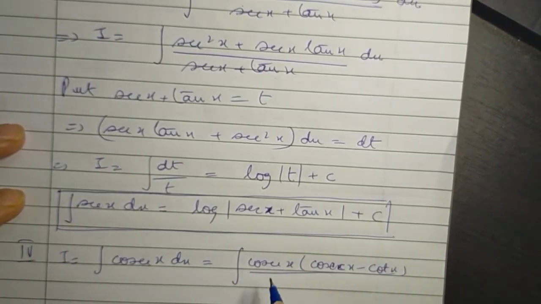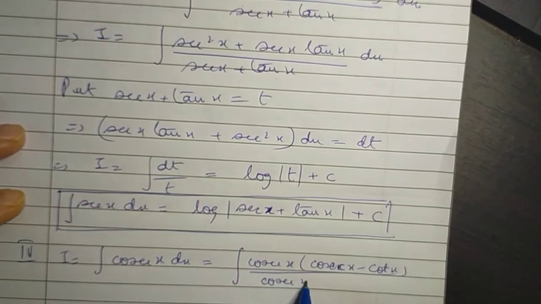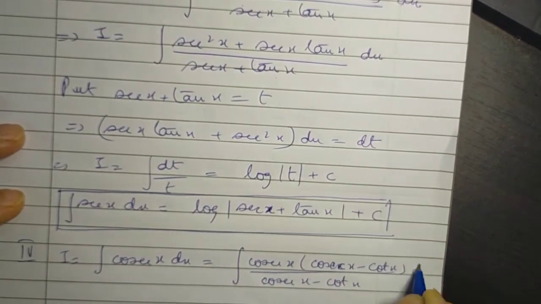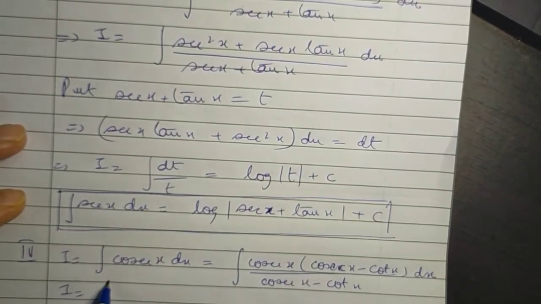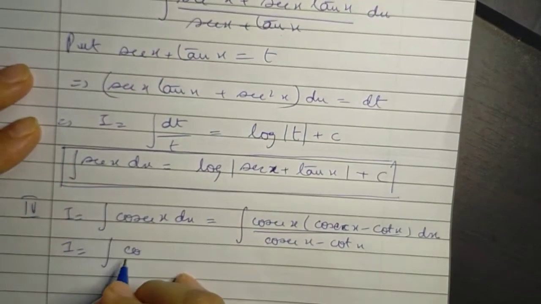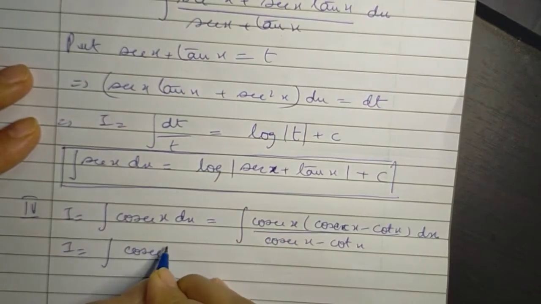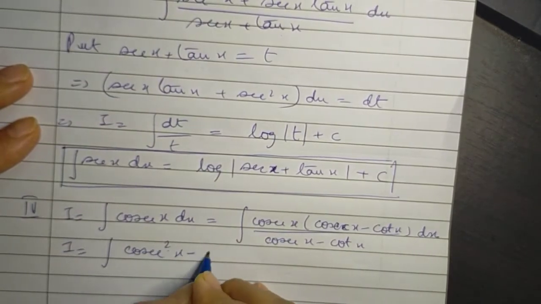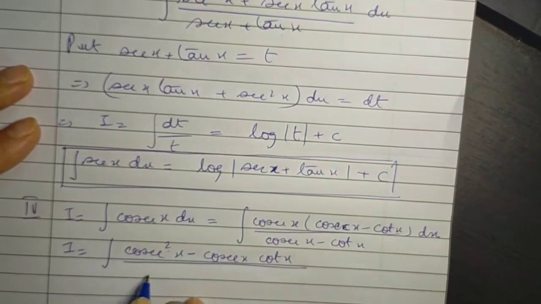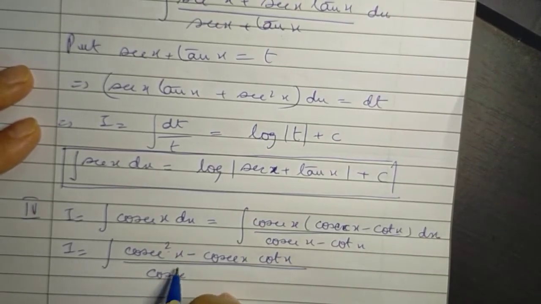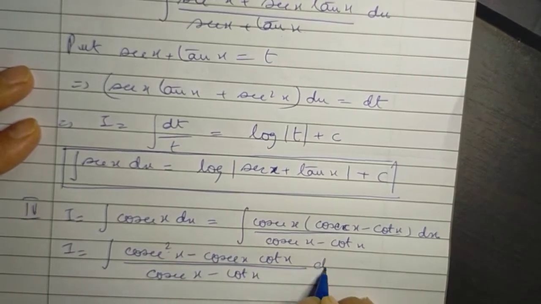So we multiply and divide by cosec x minus cot x dx. So this becomes equal to cosec squared x minus cosec x cot x upon cosec x minus cot x dx.